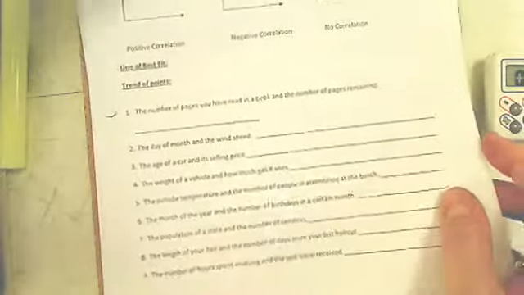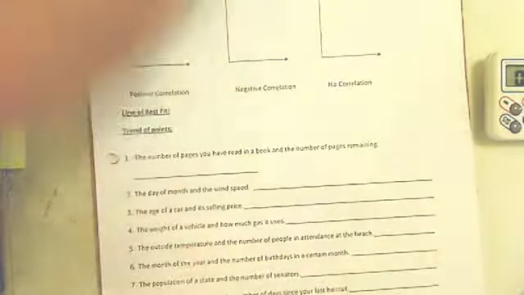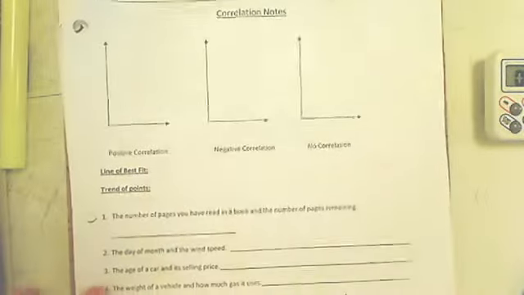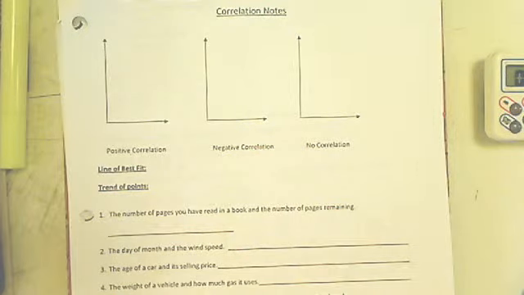So, students, let's go to the next page here. I do want to talk about correlation because guess what? I just learned it last week. So I feel like I can teach this even better.